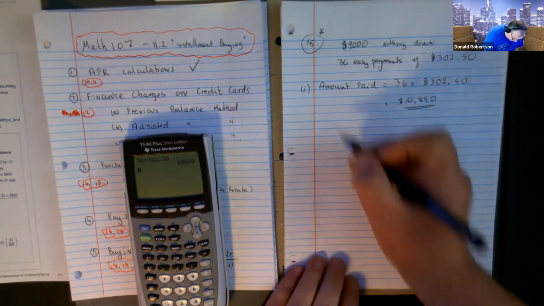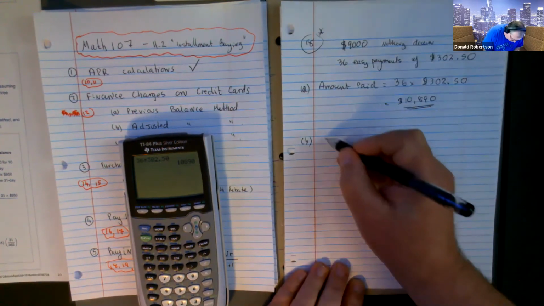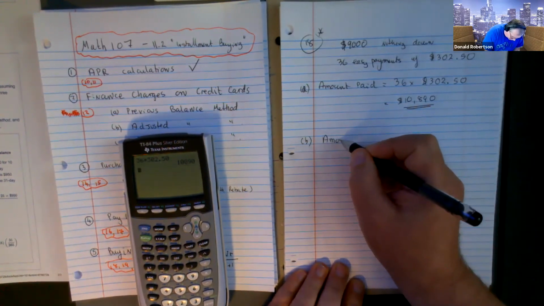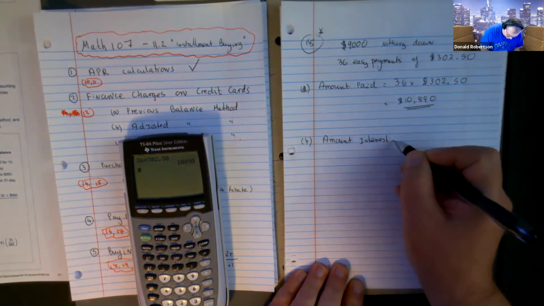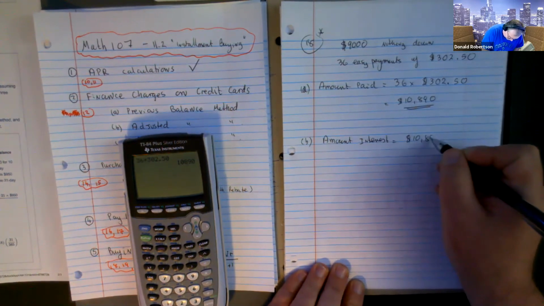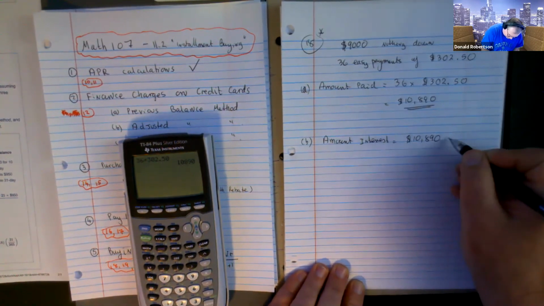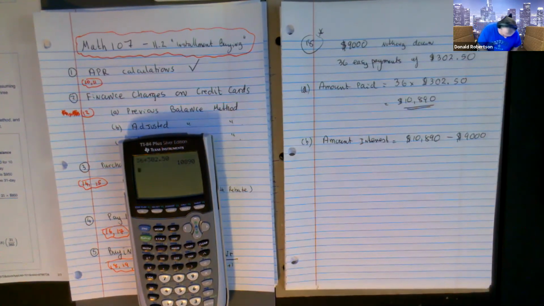Now, I guess they called it A. So question B then says the amount of interest that you pay. So 10,890. It would have been $9,000 if it was cash.